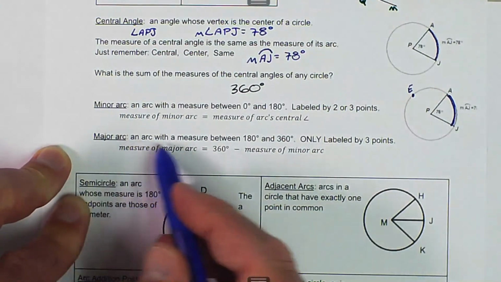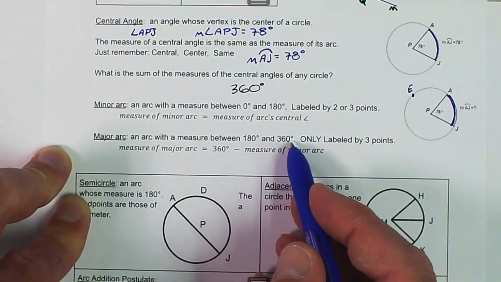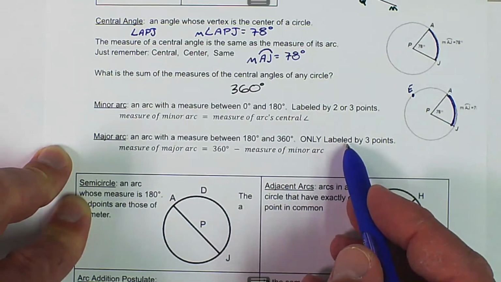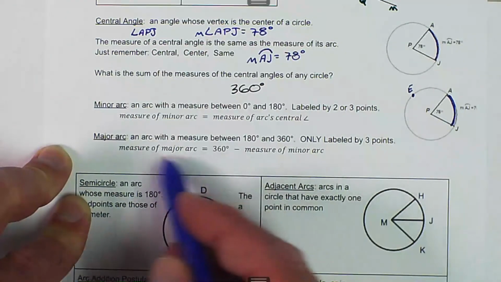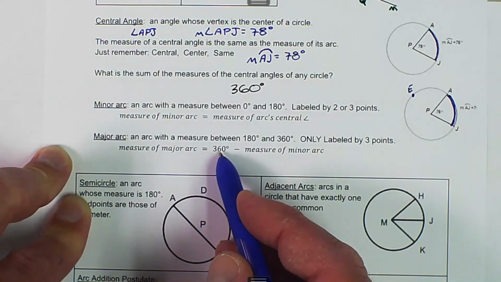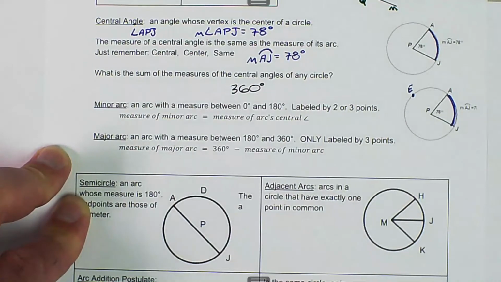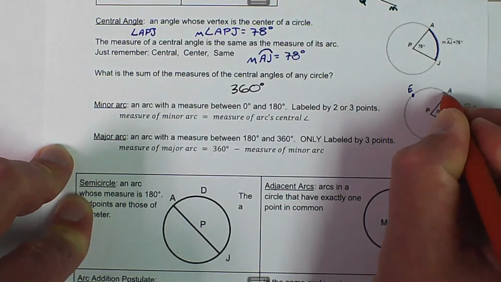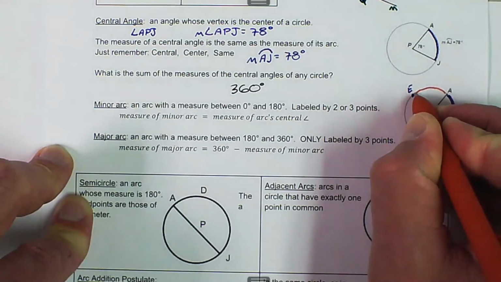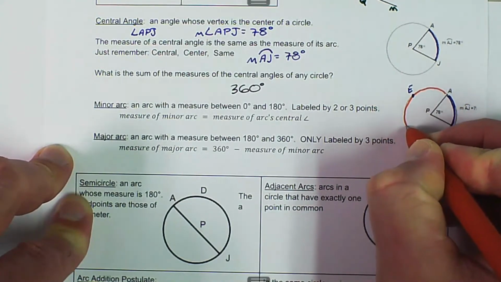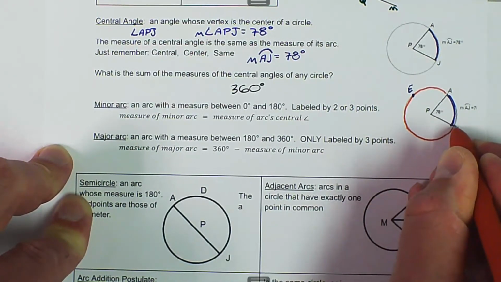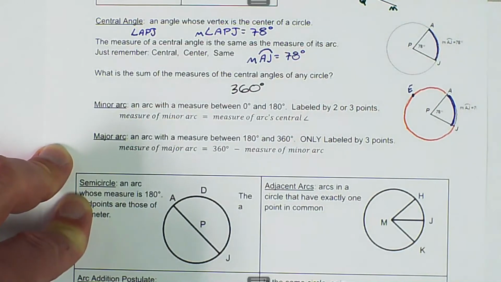The major arc is an arc with a measure between 180 degrees and 360 degrees, and you can only label it with 3 points. So the measure of the arc is 360 degrees minus the measure of the minor arc. So in this case, the major arc that we're talking about is from A going around through E, all the way around, keep going all the way around to J. So that's the major arc.